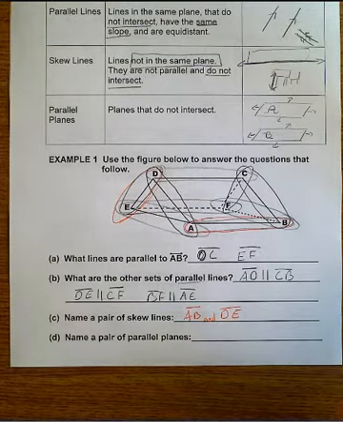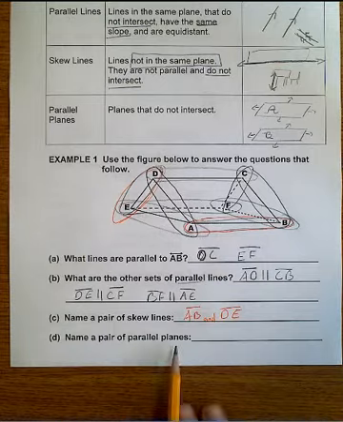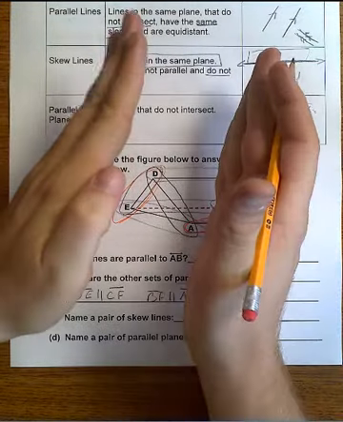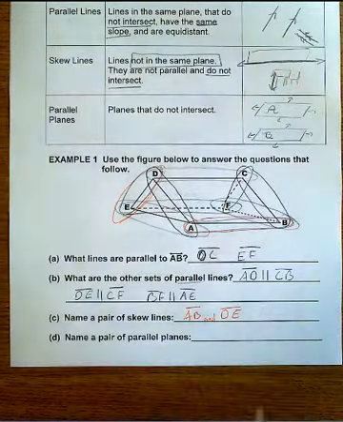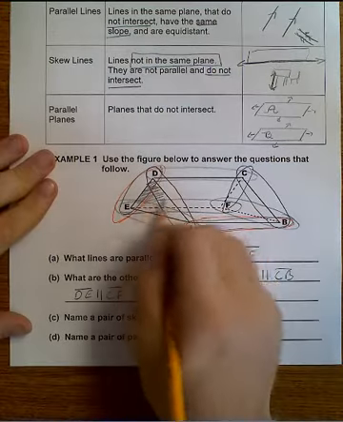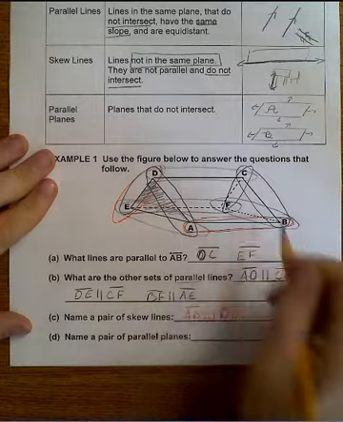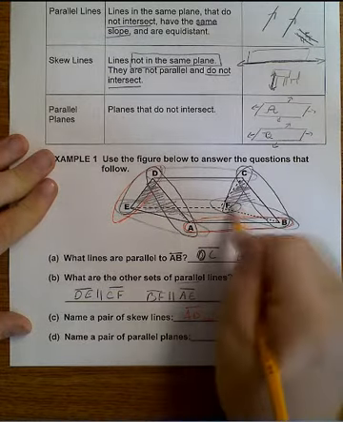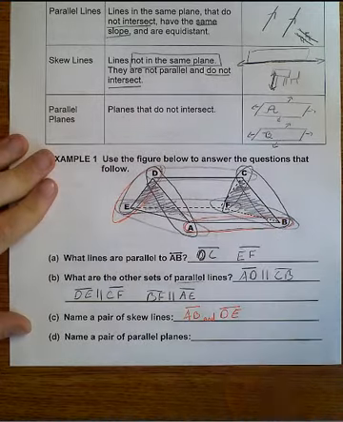Now, if we're talking about parallel planes, then I'm talking about two flat surfaces that will never intersect. So, we have this flat surface, and we have this flat surface.